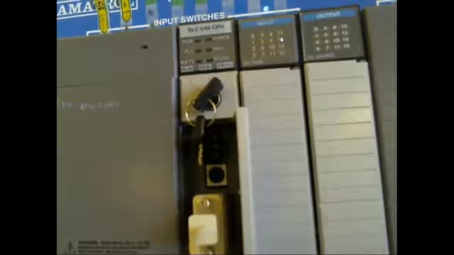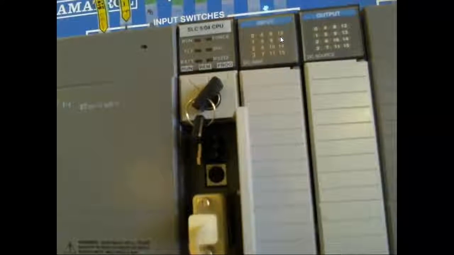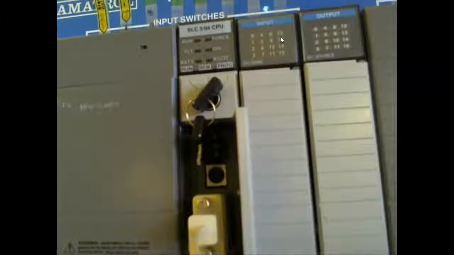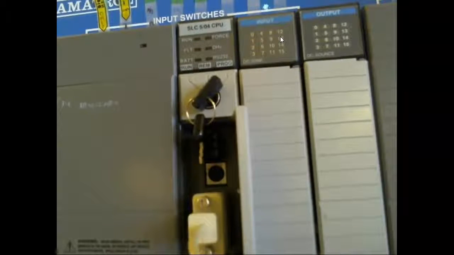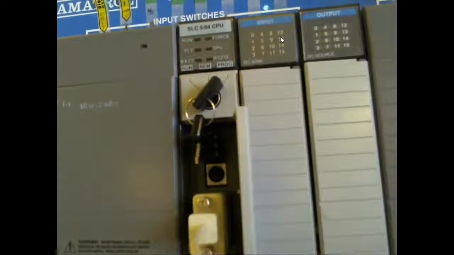It's the IEEE standard. I'm sorry, it's the EIA standard. Another standards body called TIA, the Telecommunications Industry Association, adopted the RS-232 standard. You'll see it as TIA RS-232.